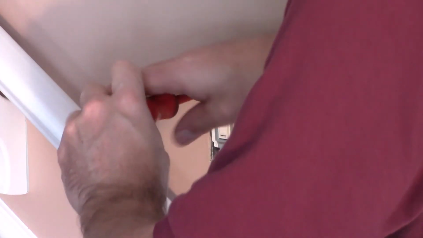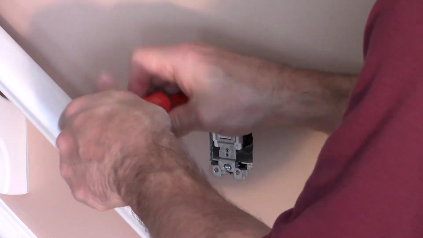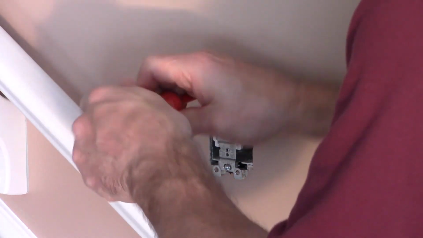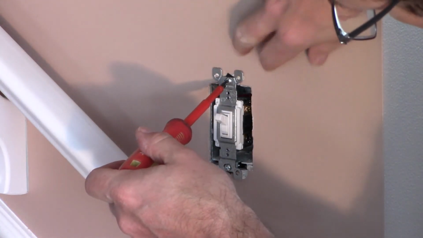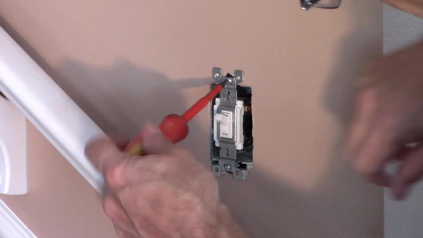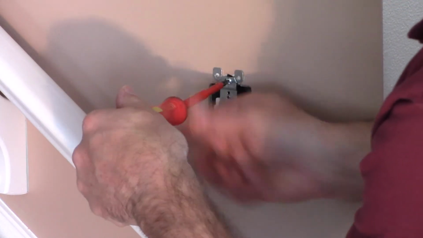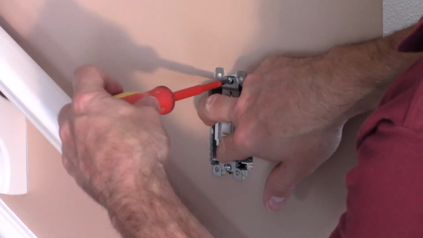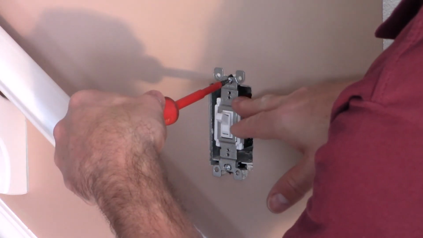Now, if you're replacing a switch, and remember we cut the paint to allow for the switch to come off, just try to line up the ears of the switch here with where the paint was removed. And it's not such a big deal with a single gang device box like this one, because you're not trying to line up a bunch of switches.